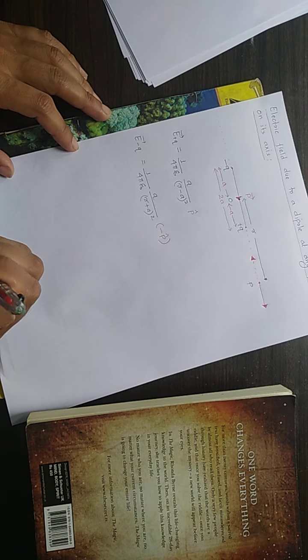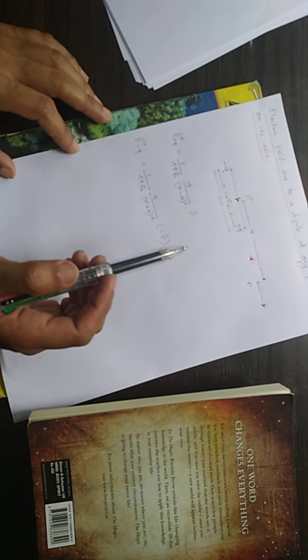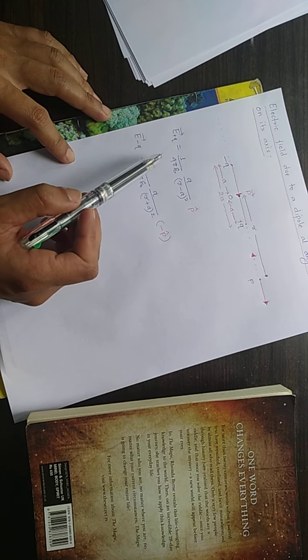Now the net field due to the whole system at point P will be the vector sum of these two.